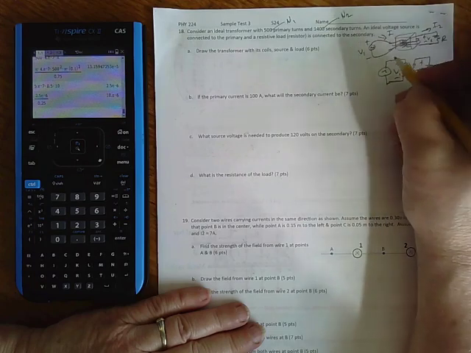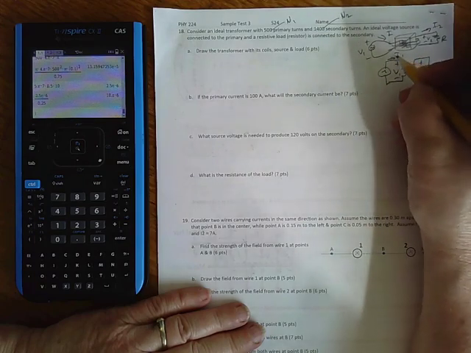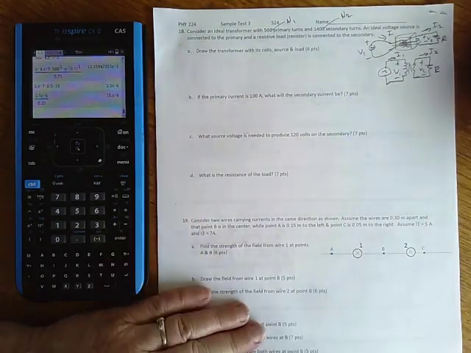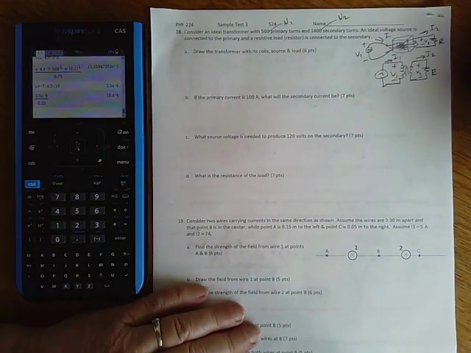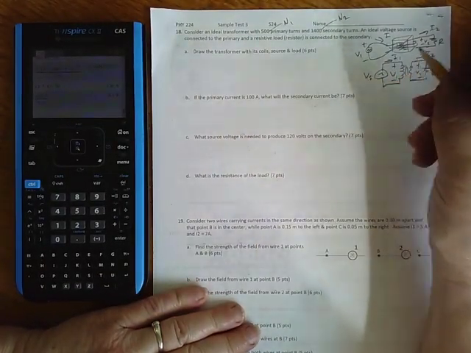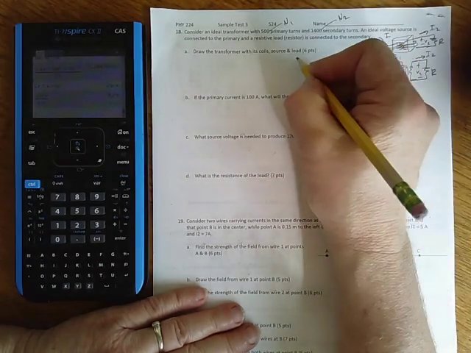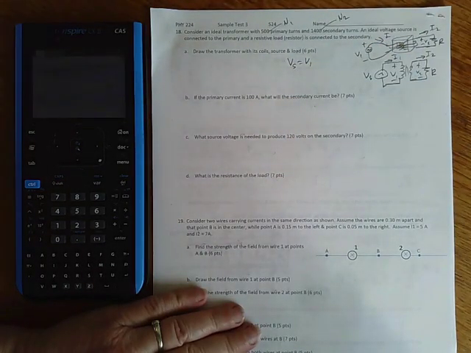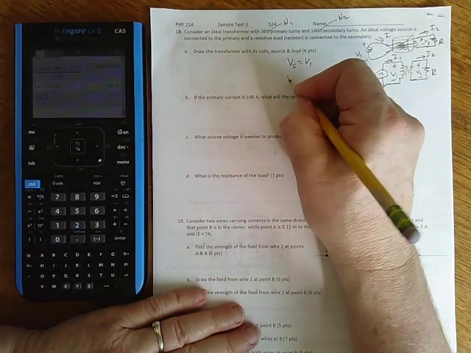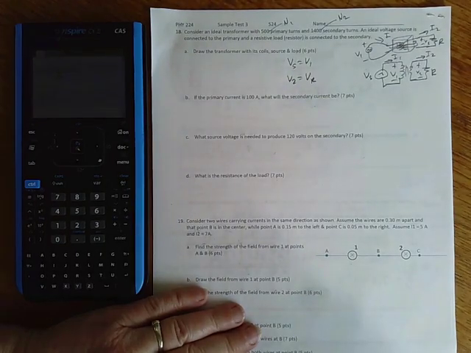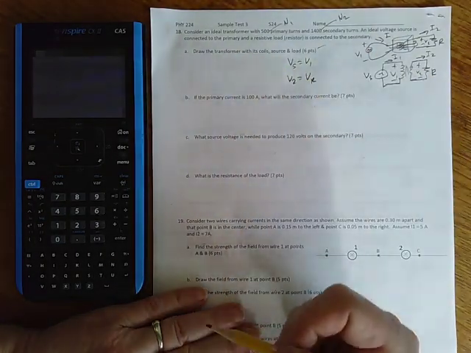V2, I1, I2. Generally we draw one current going in and one current going out. Makes the signs come out positive. Alright, so again, VS and V1 are the same thing. V2 is the voltage on the resistor. Okay, so we have drawn that.